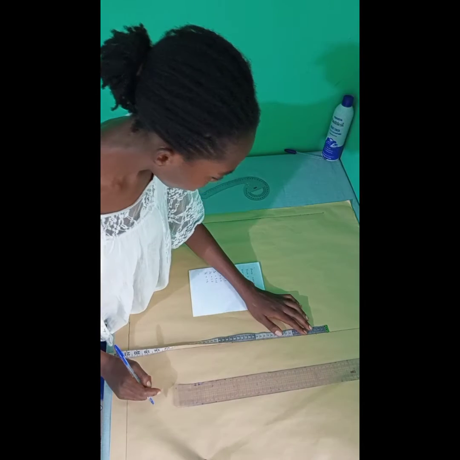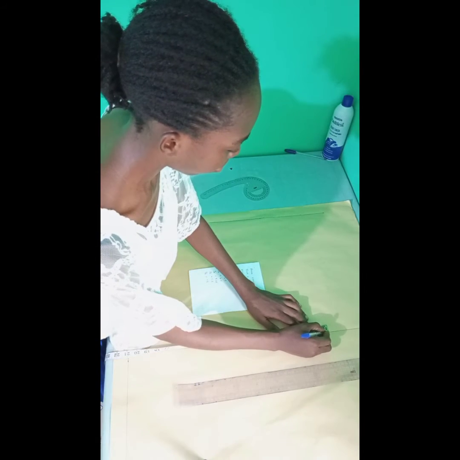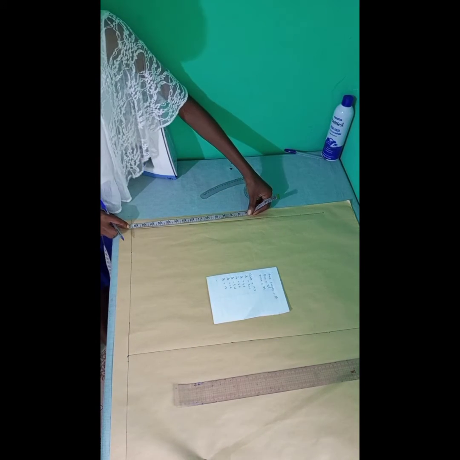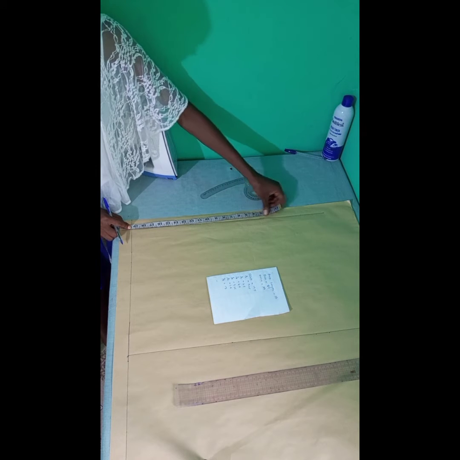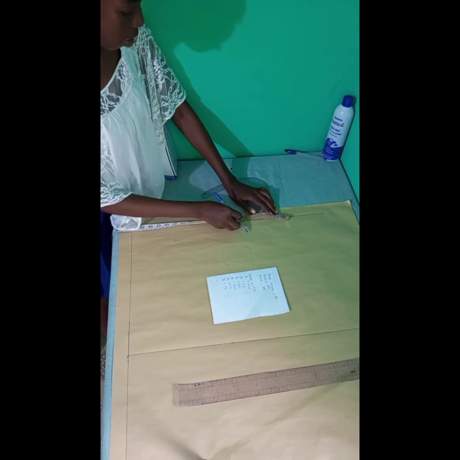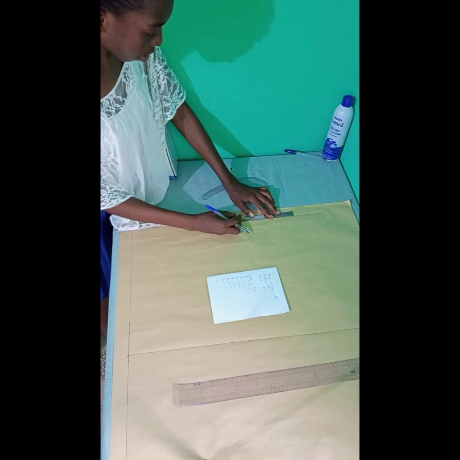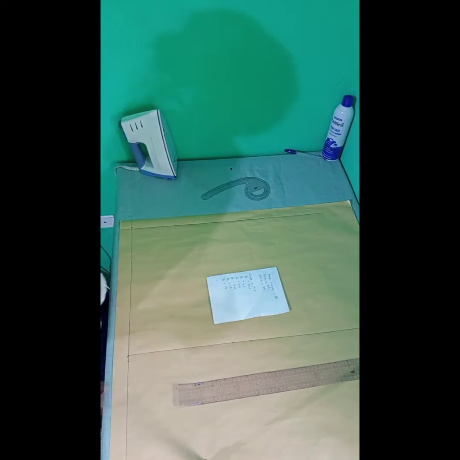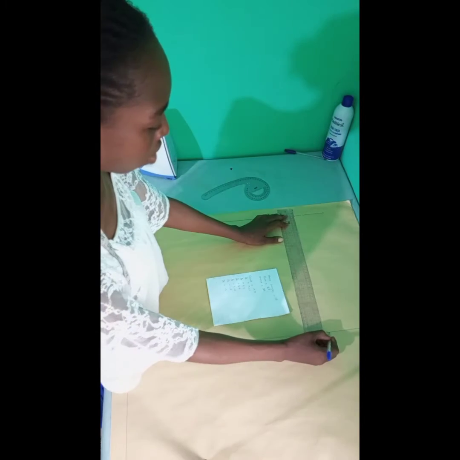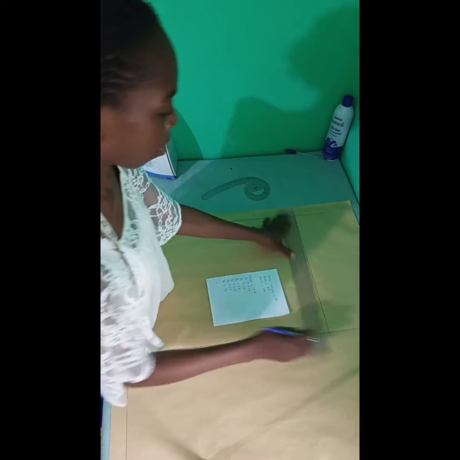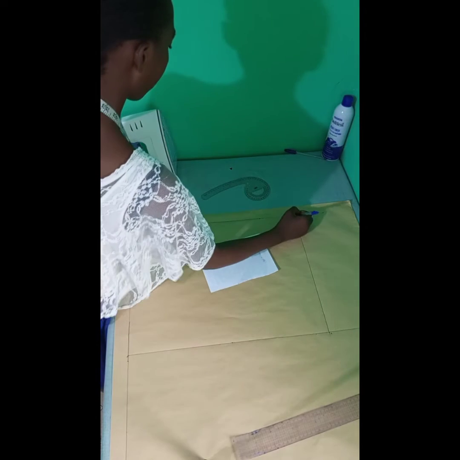I'll repeat the same process at the other end, 19.5 and 3.6 cm. Then I'll join these two lines together. So this will give me C and D.